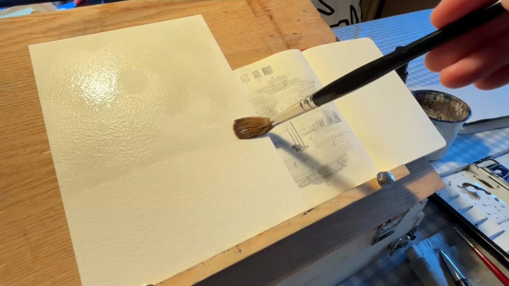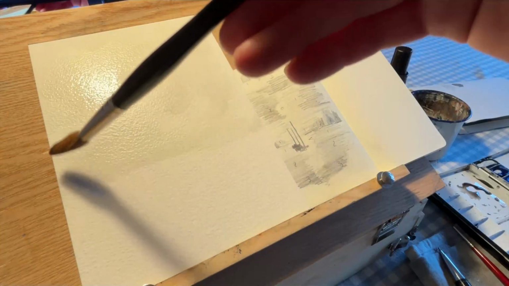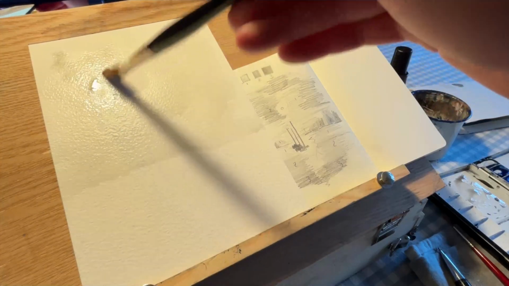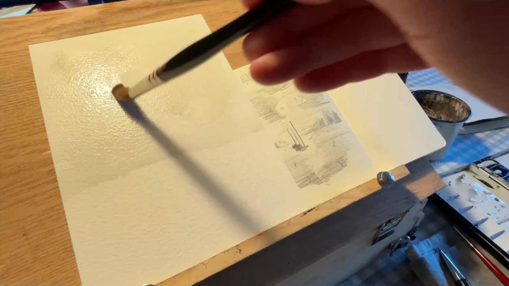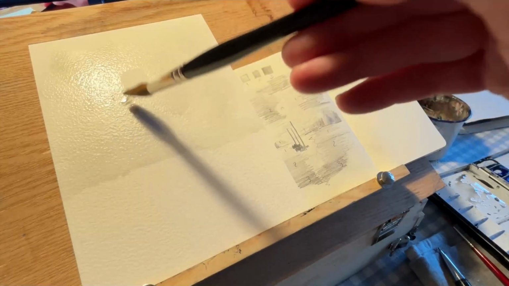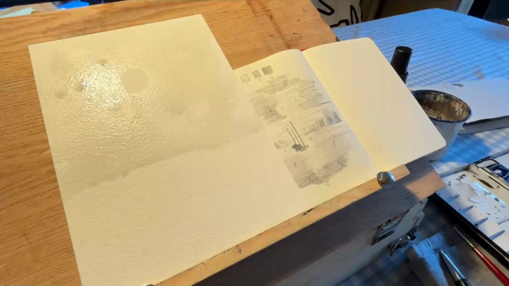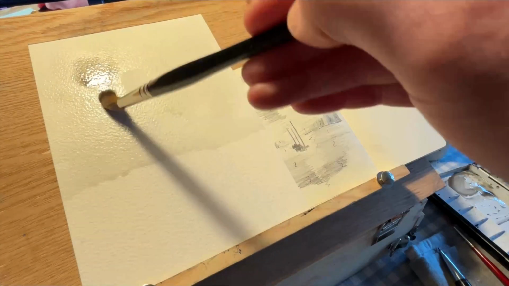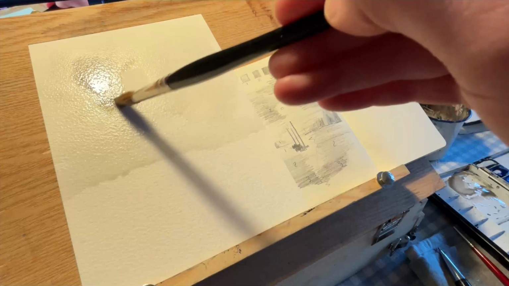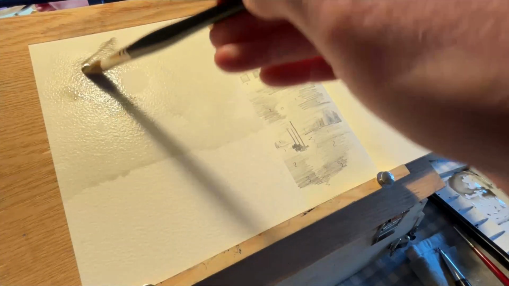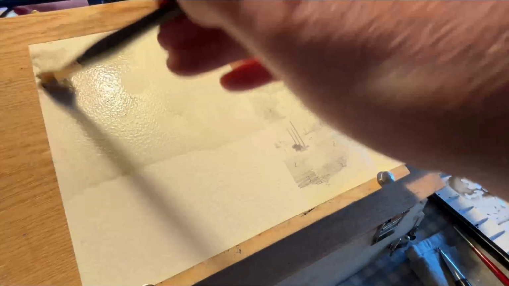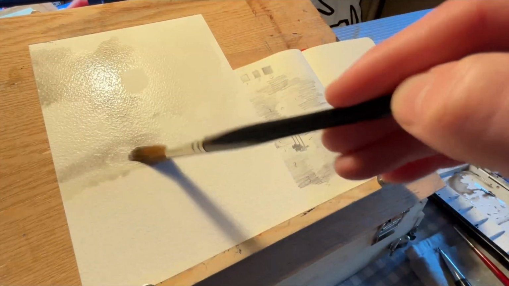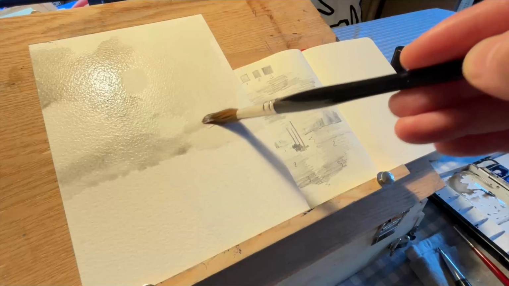So the horizon line is going to be somewhere here. Dropping in some, so following my value study, I'm dropping in a little bit more pigment around my light source, making it look more striking against the light source. Adding some interest to the horizon.